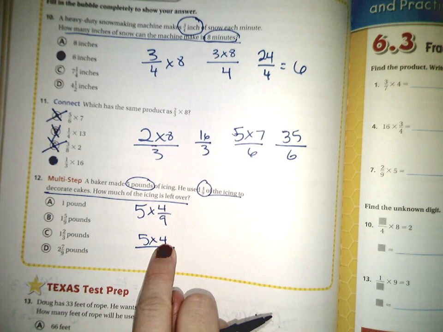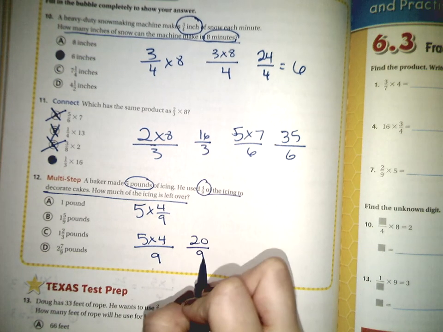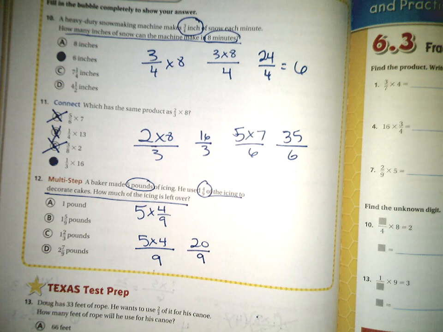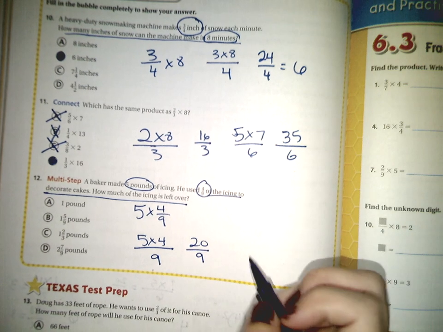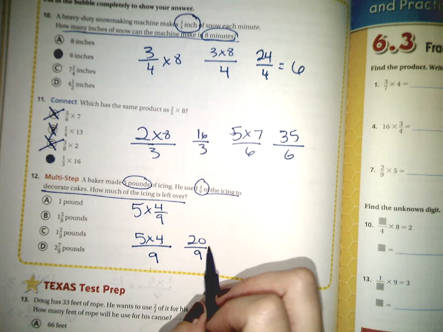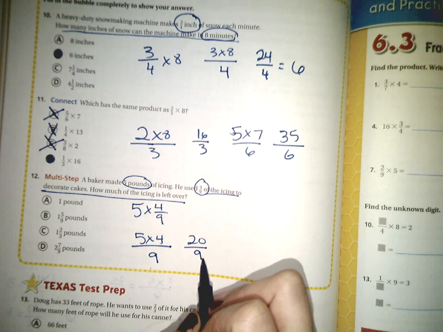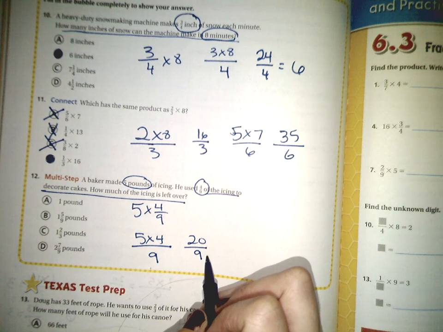So 5 times 4 is what? 20 over 9. Which is what?